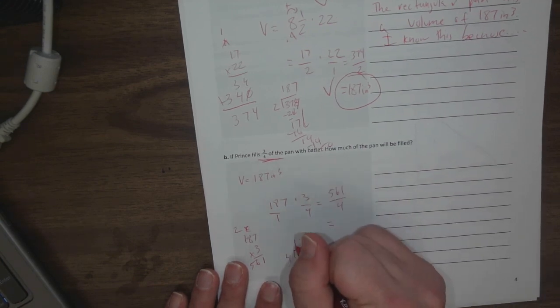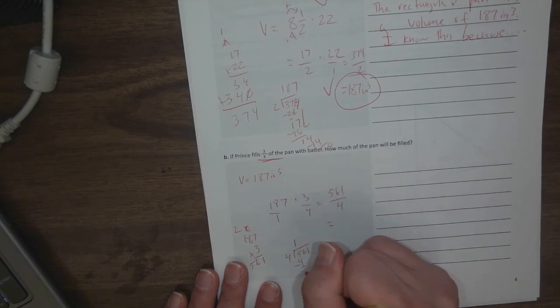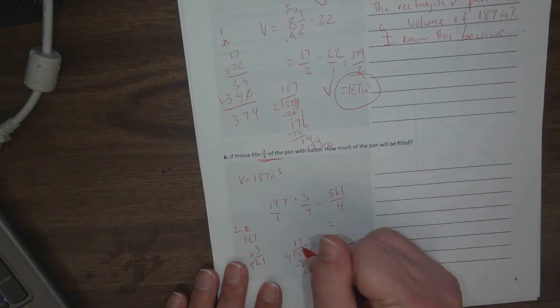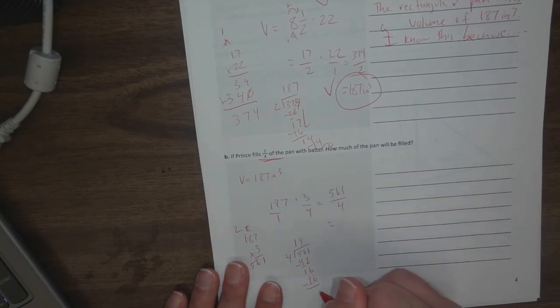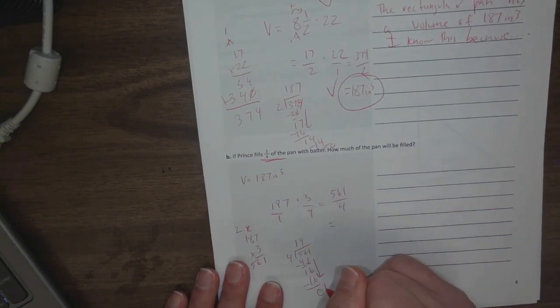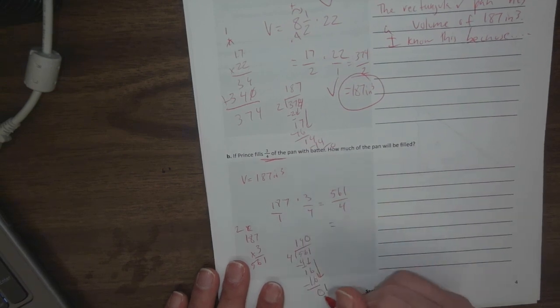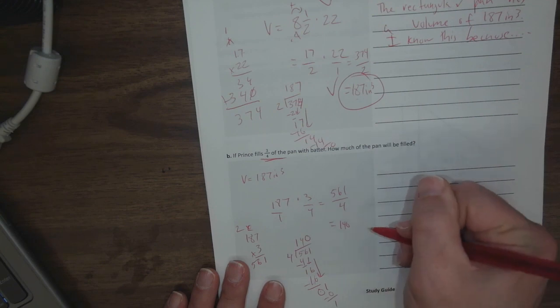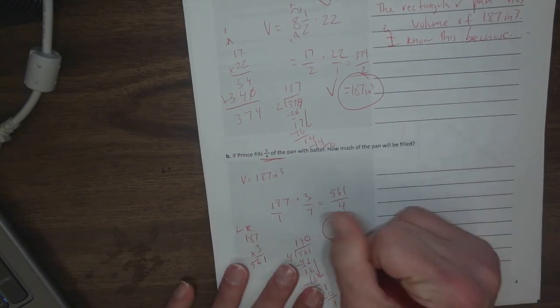4 goes into 5 one time. 1 times 4 is 4. Carry down our 16. 4 goes into 16 4 times. Bam. Carry down our 1. 4 goes into 1 0 times. And so we end up getting a mixed number of 140 and 1/4.